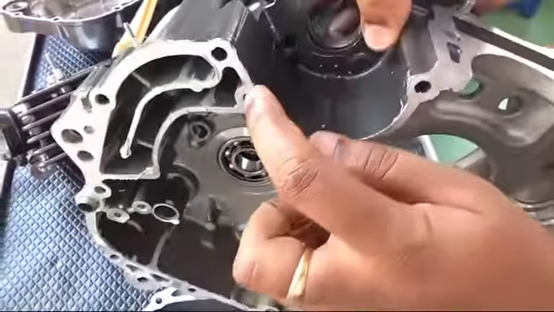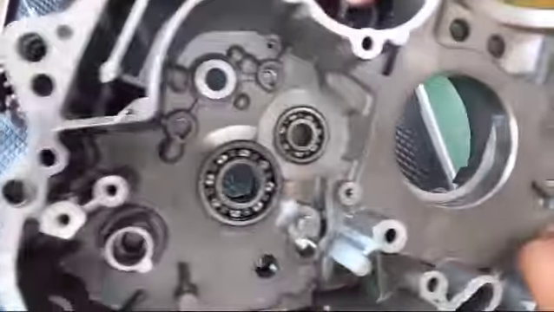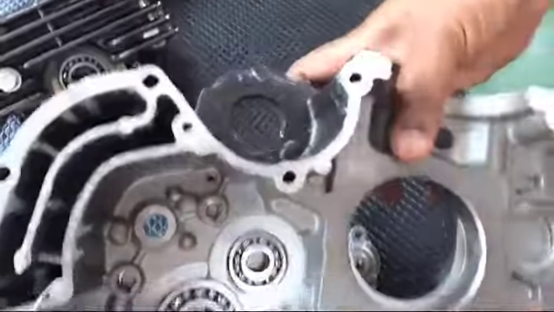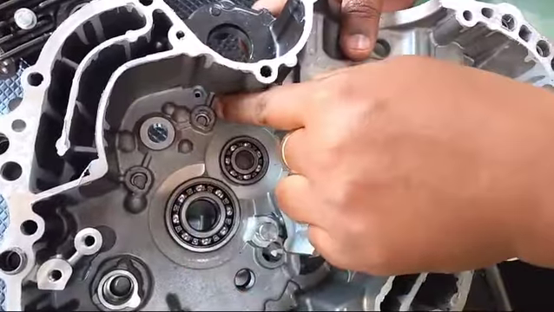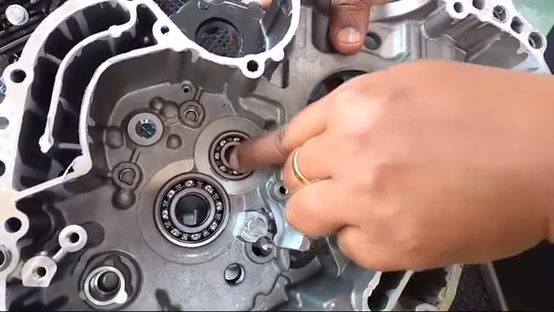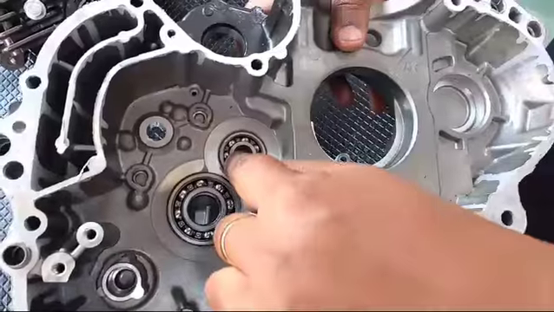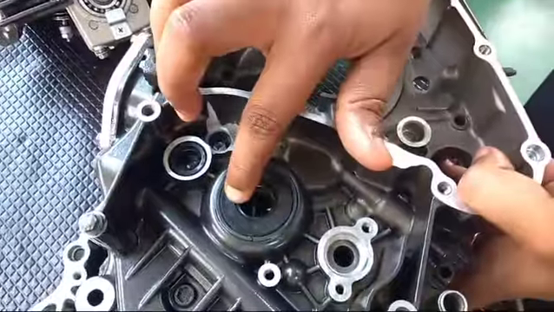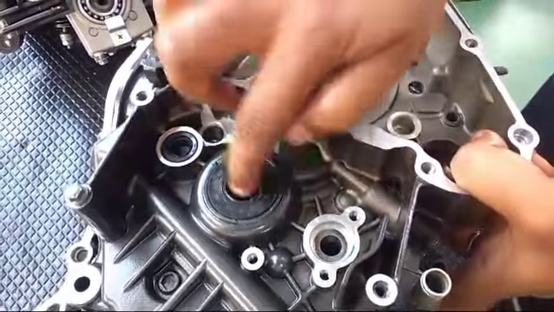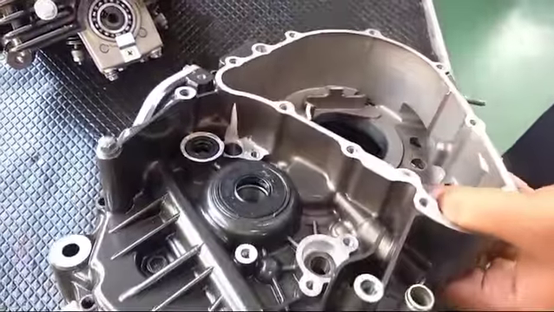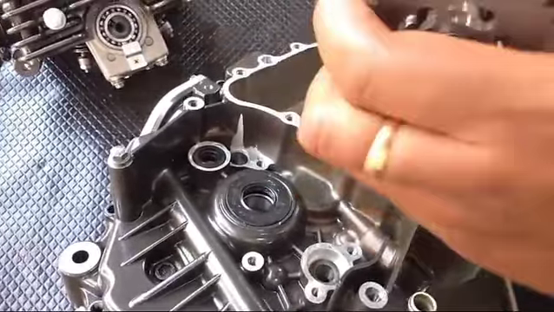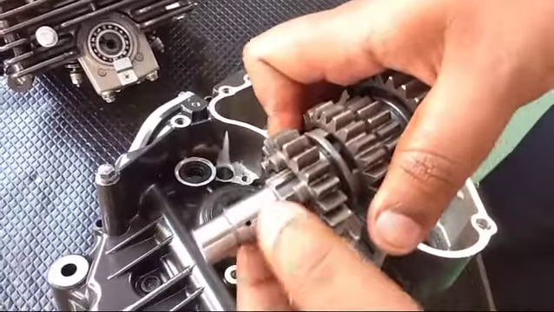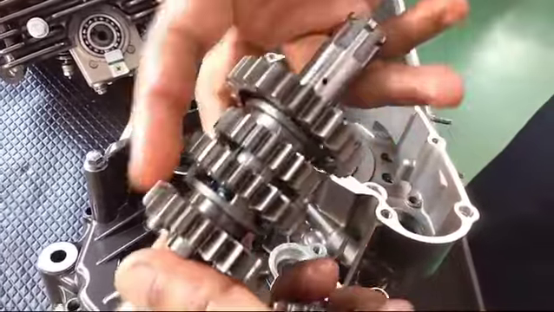Whatever oil entering through this gallery will go through the same gallery, flow the way down for the spray lubrication tube, copper tube, which will come here. It will internally pass for the input shaft bearing. It will internally pass behind the output shaft bearing. In between the oil seal and the bearing there is a small gallery, so the oil will enter through these small holes, lubricate the output shaft.